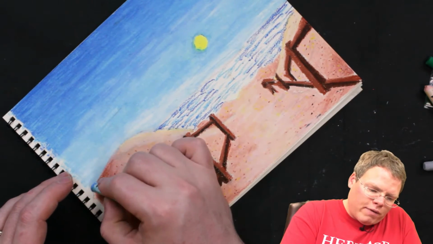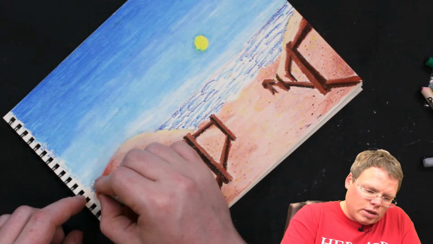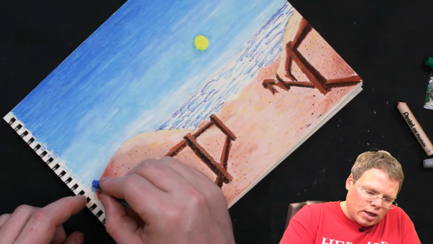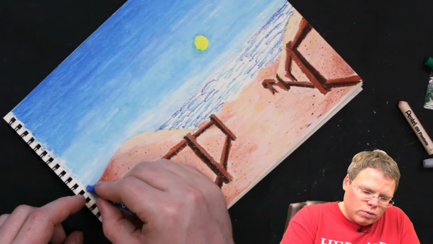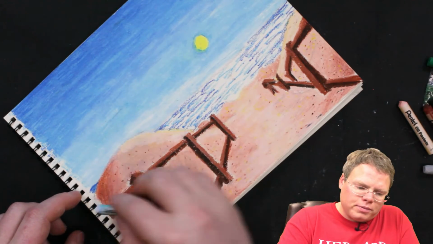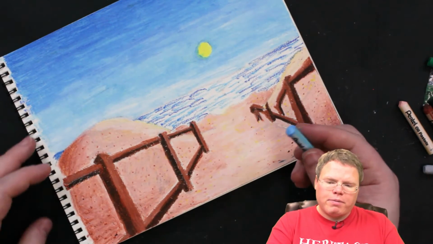Okay. I do have this tiny little piece back here behind the sand dune, where I can see a little bit of water. I am just going to give a little bit of a hint that there is water there. I'm really not seeing much. But it needs to clearly be different from the sky, right?